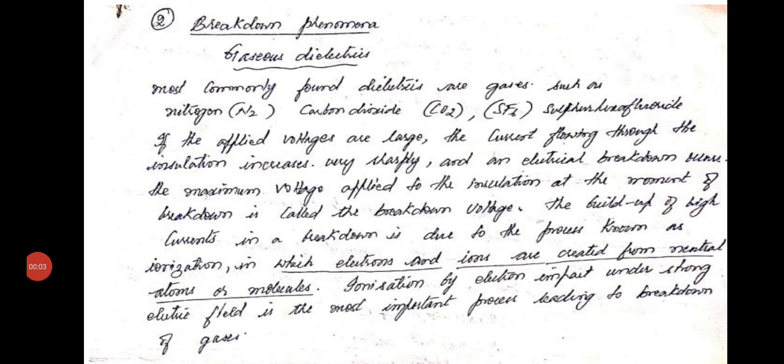Dear students, today we'll have a description of breakdown phenomena. In that we'll just have a glance on this. What are these gaseous dielectrics? Most commonly found dielectrics are gases such as nitrogen (N2), carbon dioxide (CO2), and SF6, which is sulfur hexafluoride.